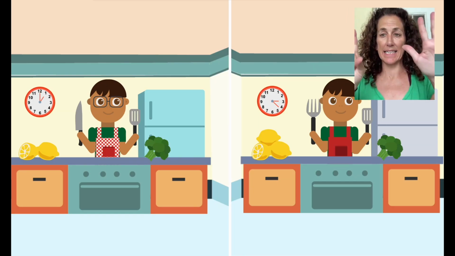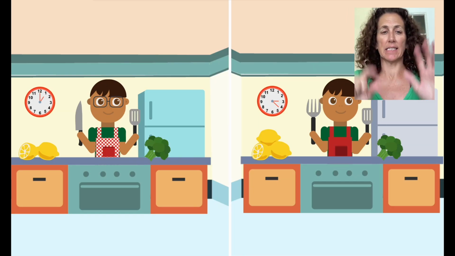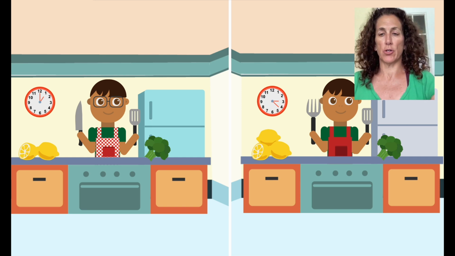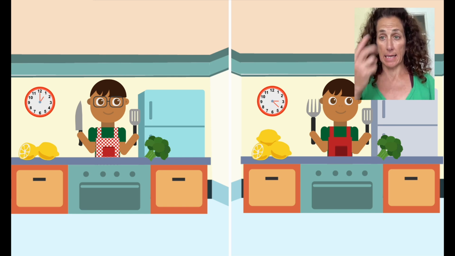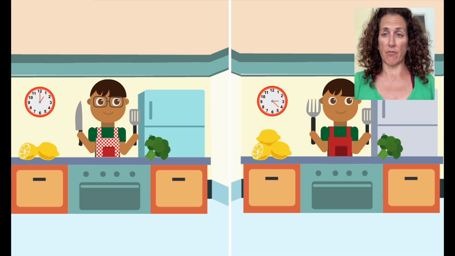There are 6 differences between the picture on the left and the picture on the right. Can you see the differences? Let's take a look.